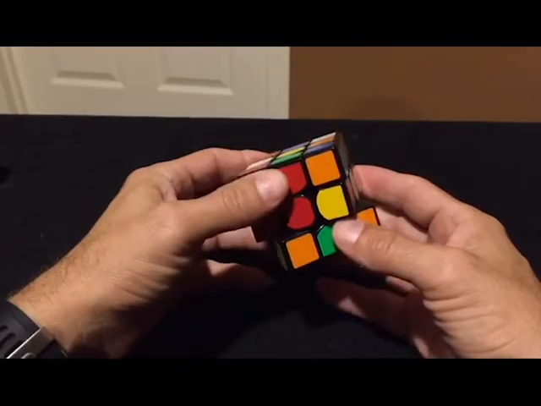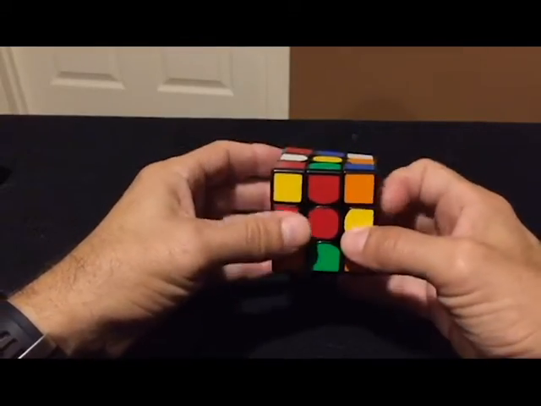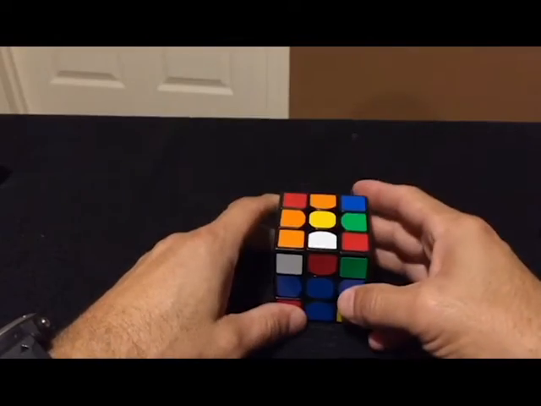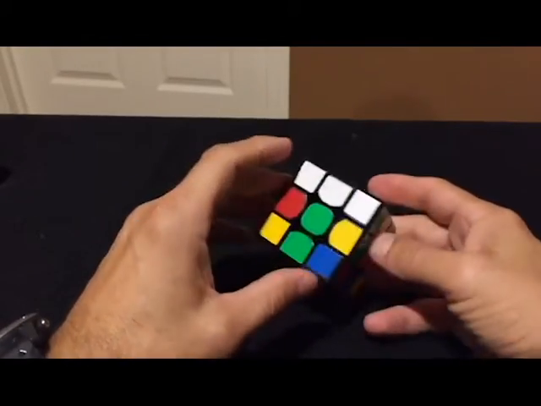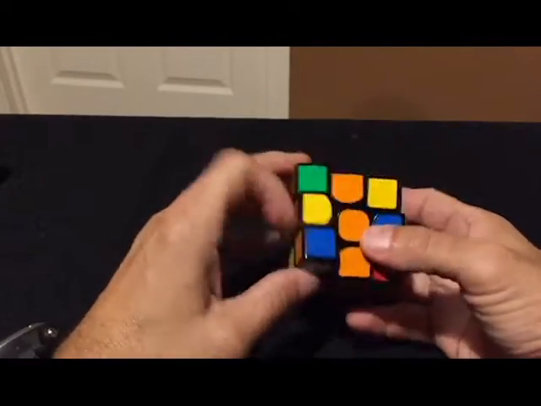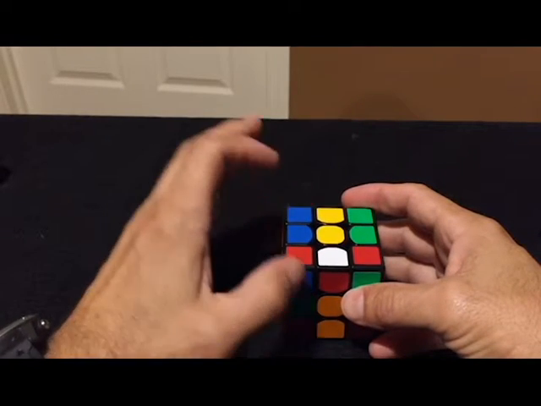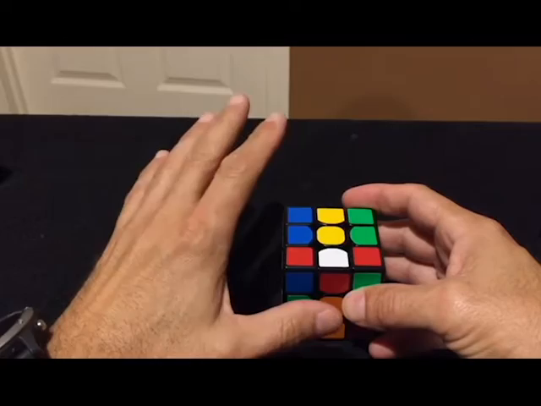Okay, so it's going to be layer by layer, but it's going to be using movements that are going to help you learn and get to that stage 2 where you can start solving it closer to 30 seconds and so forth. So it's going to be based on limited movement so that it's easy to learn.